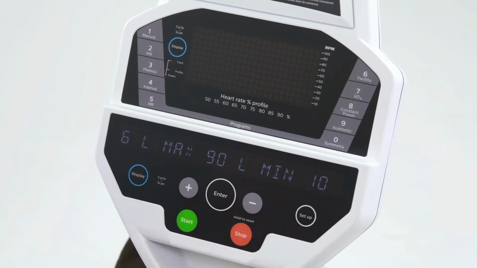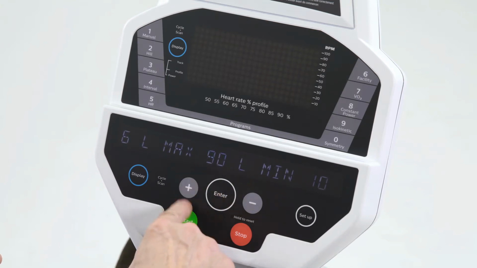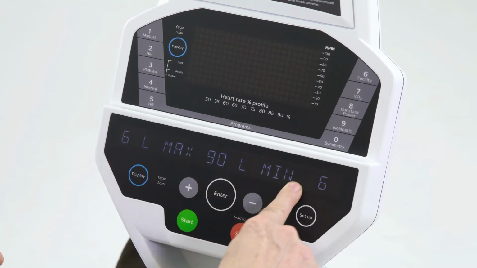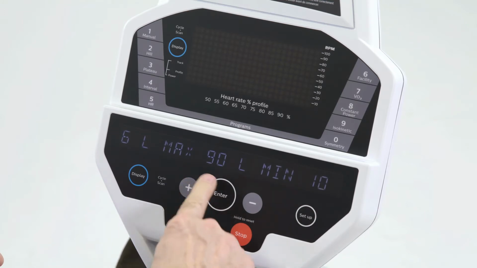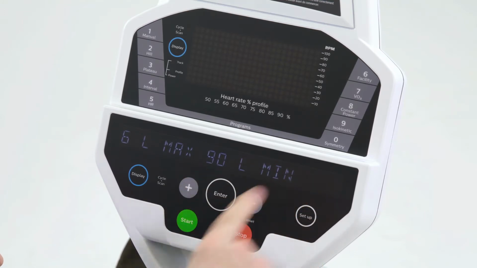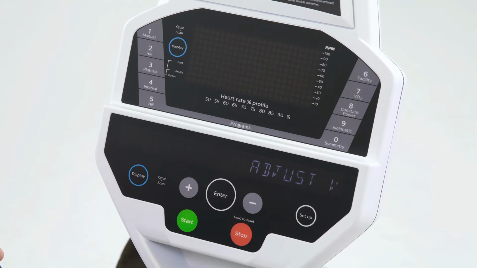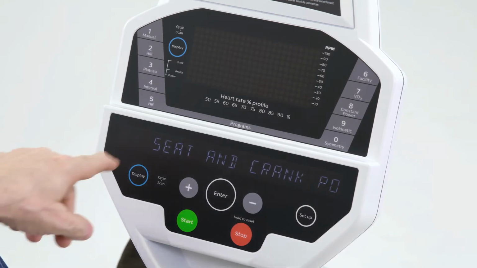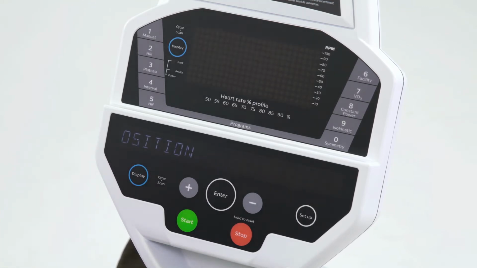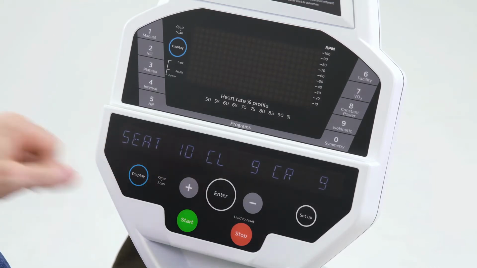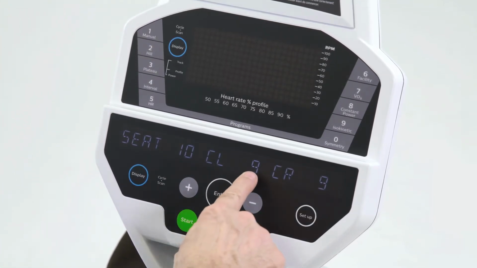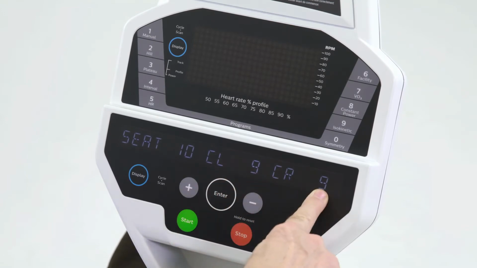If your patient has a maximum flexion of 90 degrees, we can enter that, and if their minimum flexion is about 10 degrees, we enter that. So this patient has a functional range of 80 degrees, and what we're able to do now is calculate what this patient's seat position should be based on the height we entered, and what the crank position should be based on the patient's range of motion. So the seat should be set at 10, which we could set, and then the left crank would be set to 9, right crank set to 9.